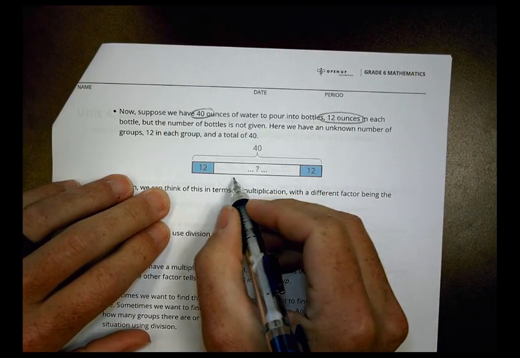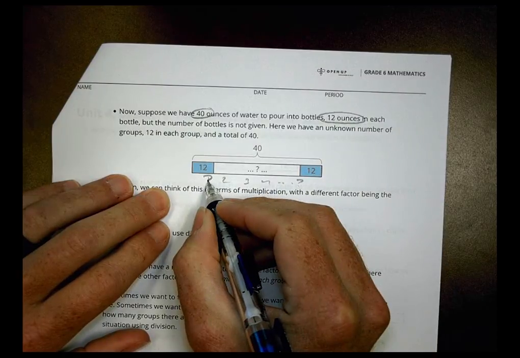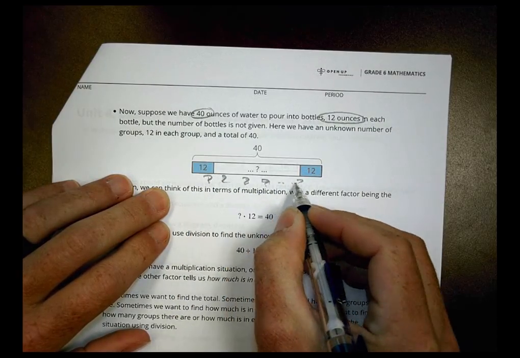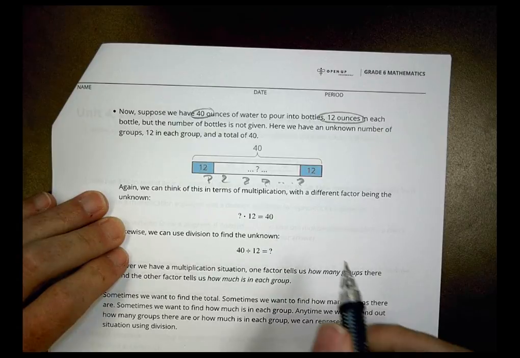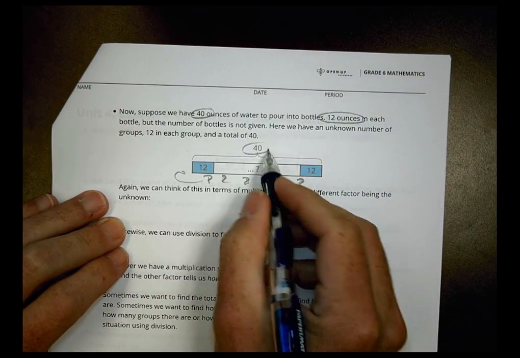So what we don't know is how many groups we're going to have. 1, 2, 3, 4. We don't have any idea. This becomes our question mark for how many groups we're going to have. And that's okay. So that still is something times 12. This something times 12 is going to equal 40. But what's that going to be?